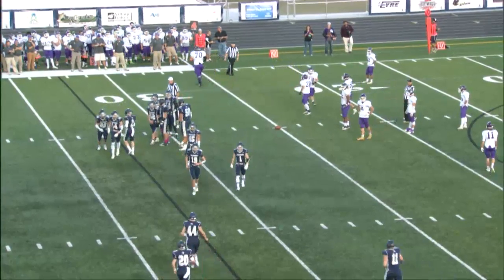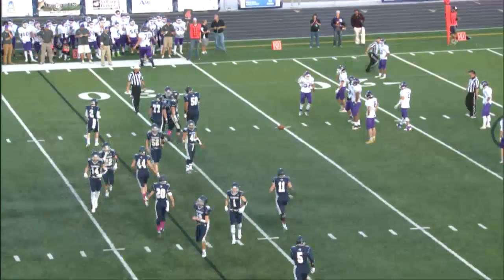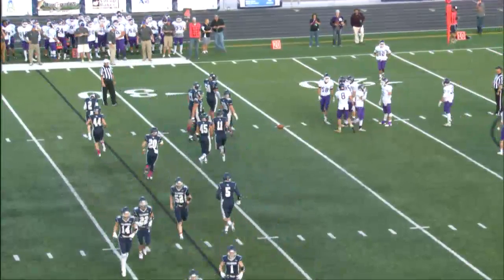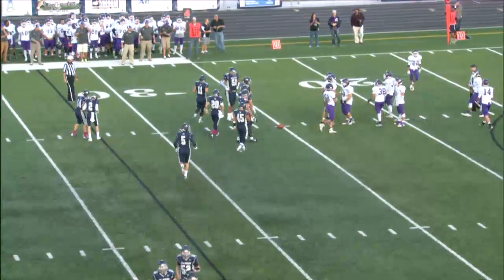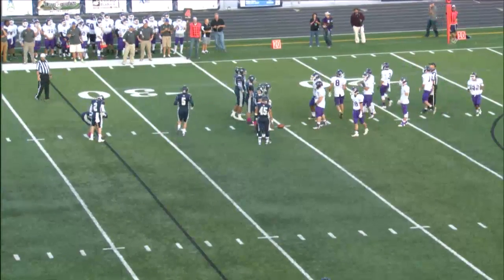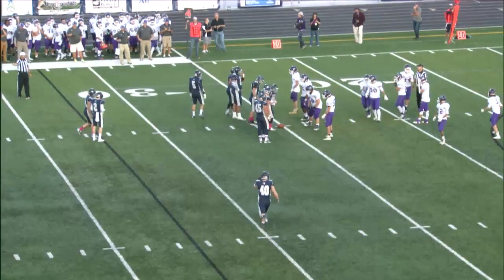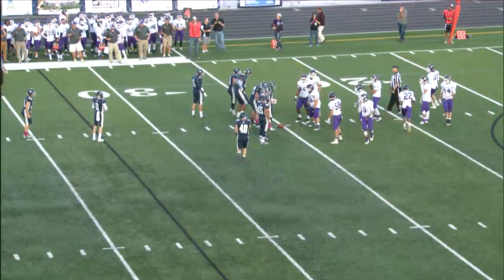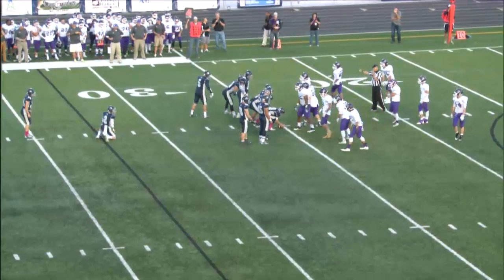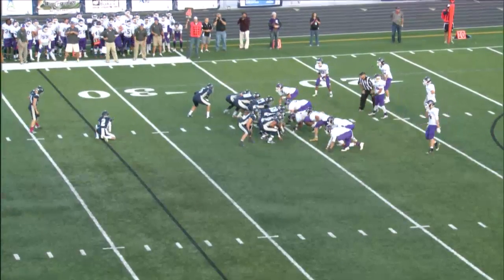And it looks like they will bring Brandon Mortensen onto the field and attempt to get an additional 3 points here. Looks like the ball will be spotted down at about the 32. This will be a 42-yard field goal for Brandon Mortensen, and he will be kicking into the wind. The wind's not blowing quite as hard as it was earlier in the night.